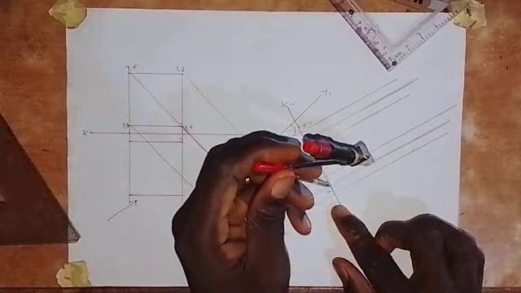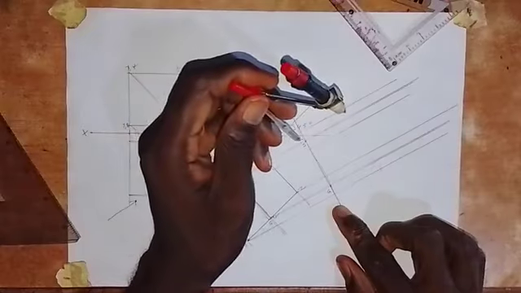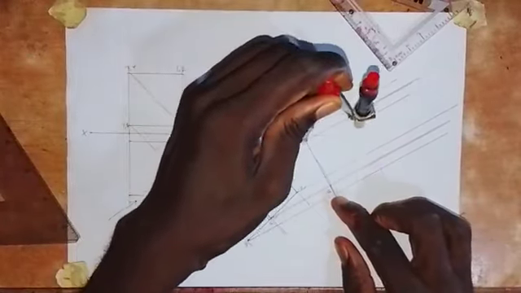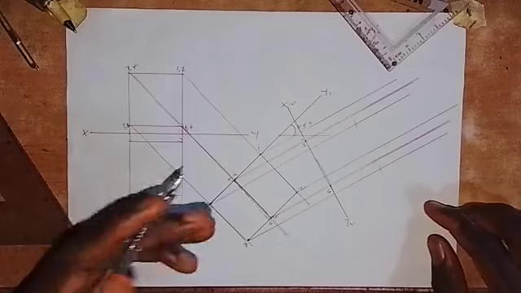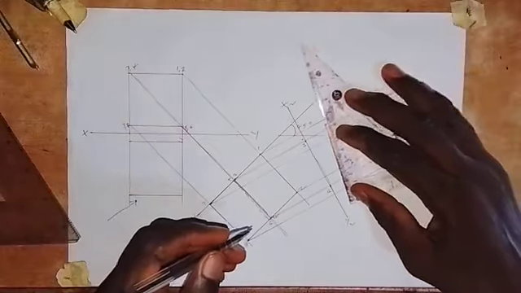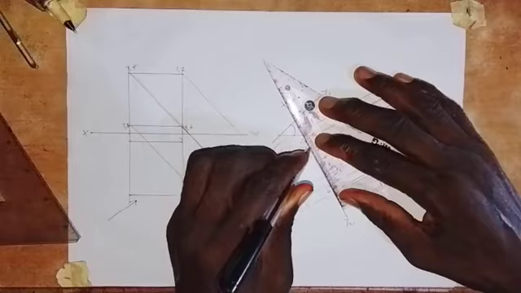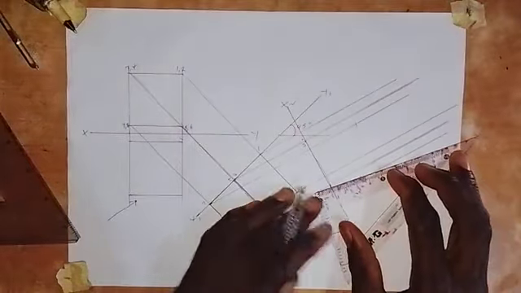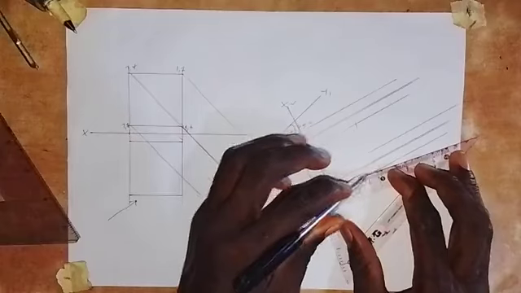I'll put the pin on the compass here at 6 and make an arc here like this, and I'll put it at 5 here and make an arc on 7. This is line 7. So we have this now. What we need to do is make line 5 6 a thick line like this. Then we connect these points together, 5, 6 and 8 together.